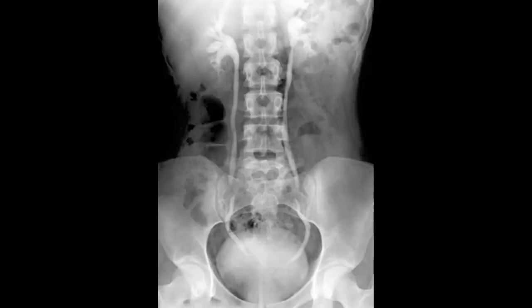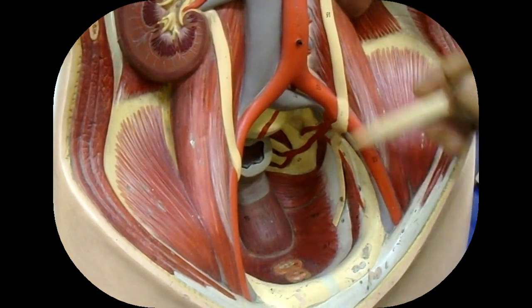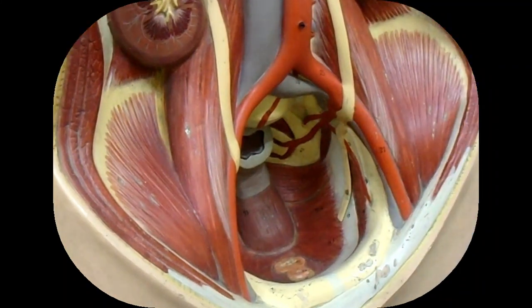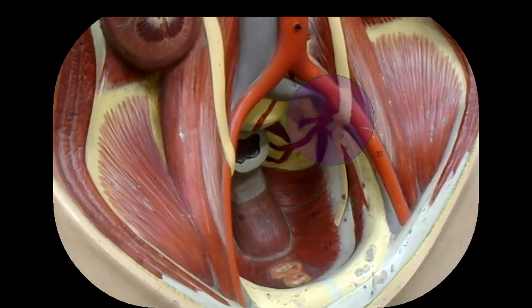Dear students, now we are telling about the course of the ureter. After formation of the ureter at the level of the lumbar 2 vertebra, it passes in front of the transverse processes of lumbar 2, 3, 4, 5 vertebrae, and then when it reaches the pelvic brim, here it enters the pelvic cavity by crossing either the bifurcation of the common iliac artery or the beginning of the external iliac artery.